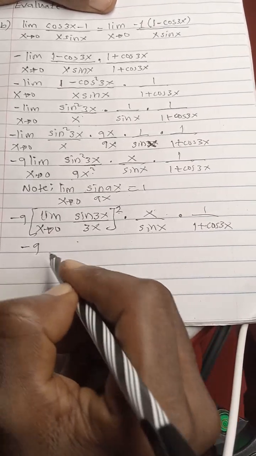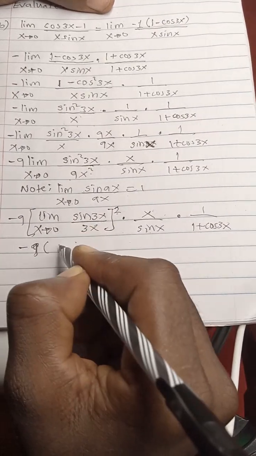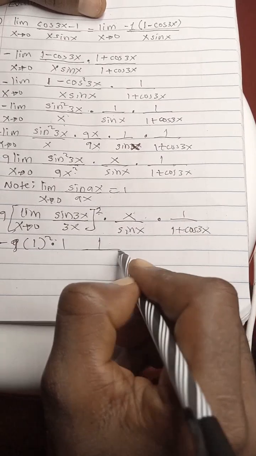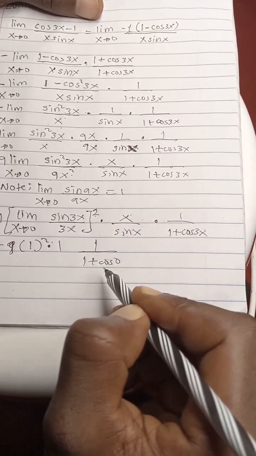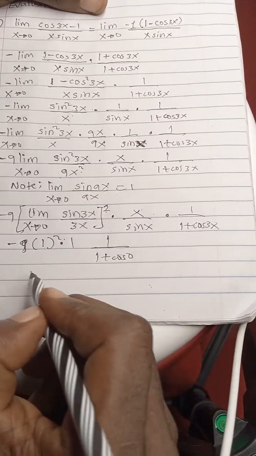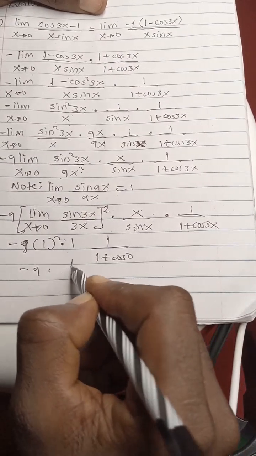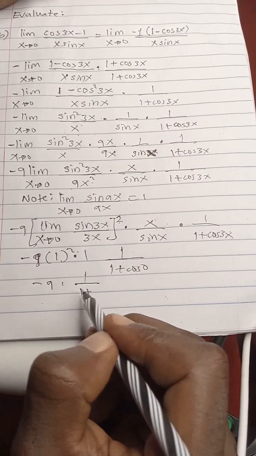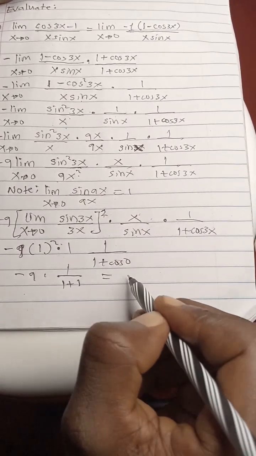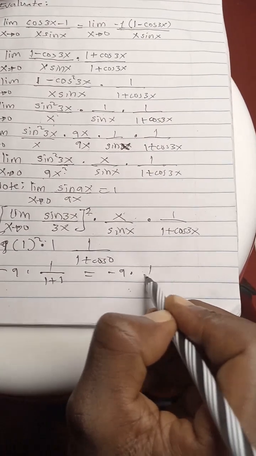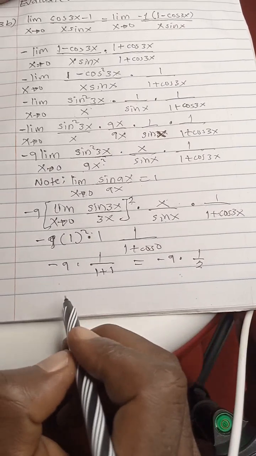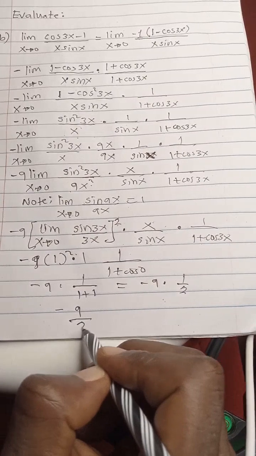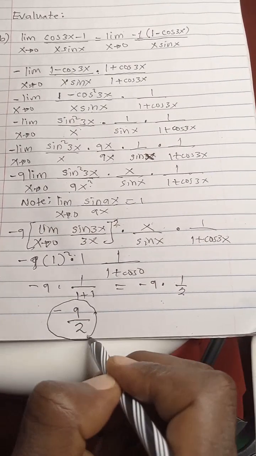So I'll have minus 9 times, this is 1 squared times 1, and here I'll have 1 over 1 plus cos of 0, because 3 times 0 is 0. So I'll have minus 9 times 1 over 1 plus cos 0, which is 1. So my final answer will be minus 9 times 1 over 2, and minus 9 times 1 over 2 is minus 9 over 2. And this is the solution to this problem.